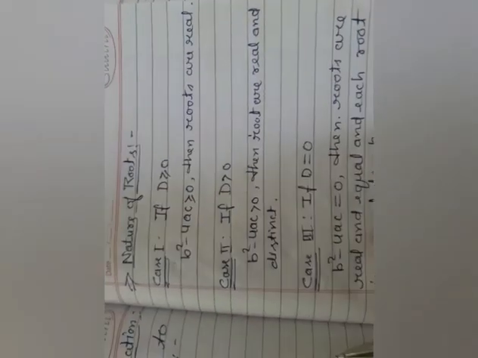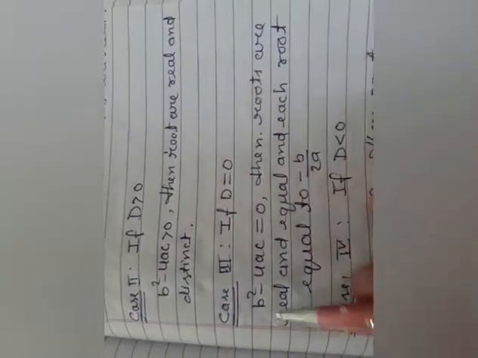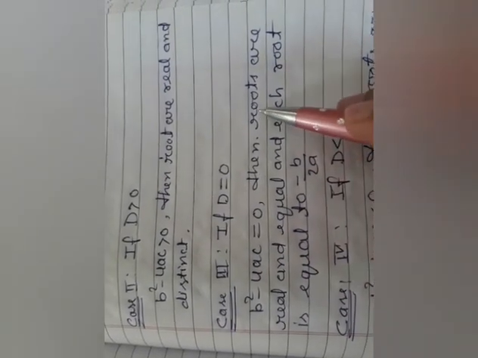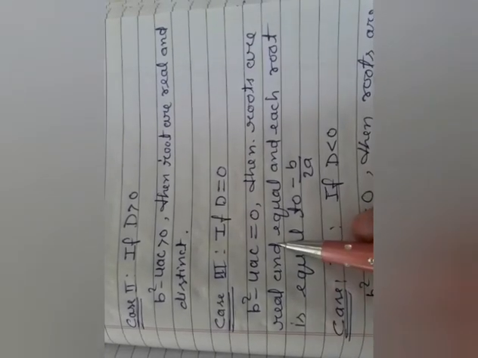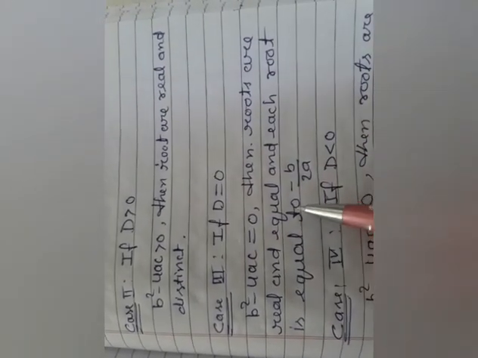Clear? Now in the third case, if D is equal to 0, that is, b² − 4ac = 0, then the roots are real and equal, and each root is equal to −b/2a.